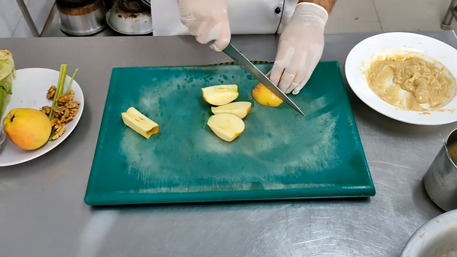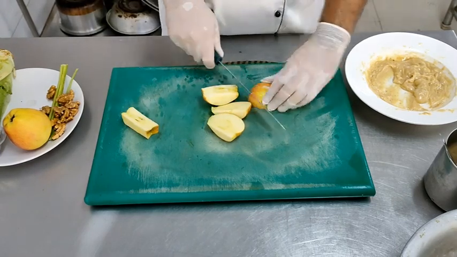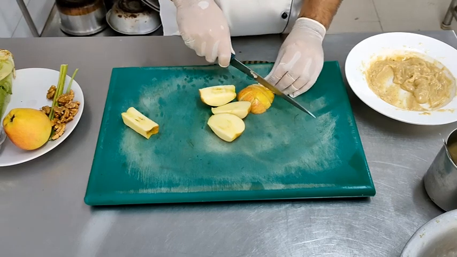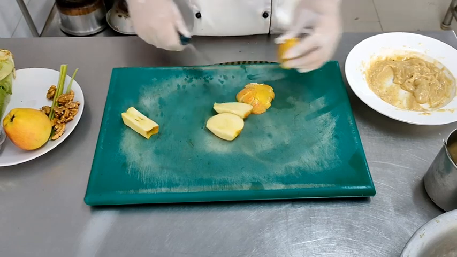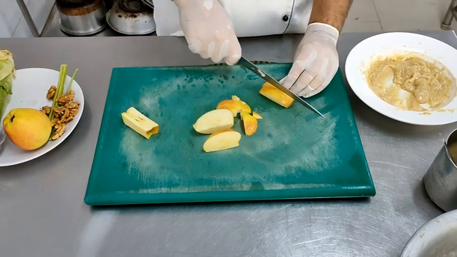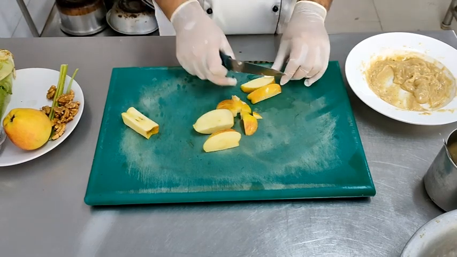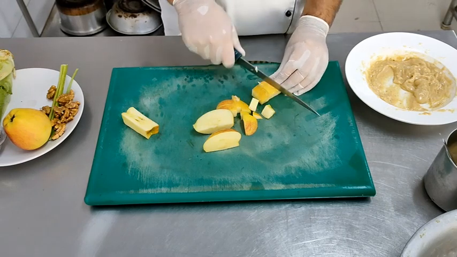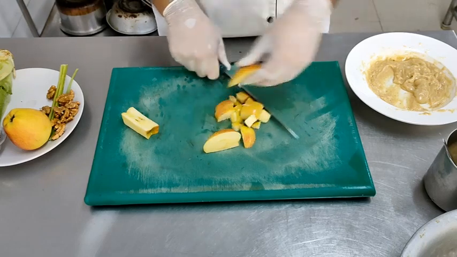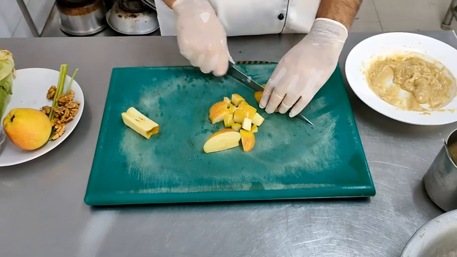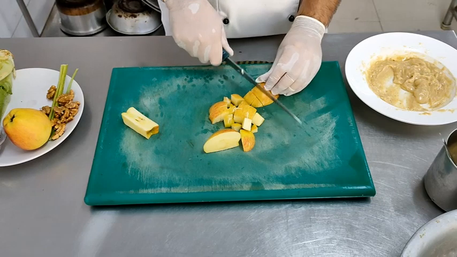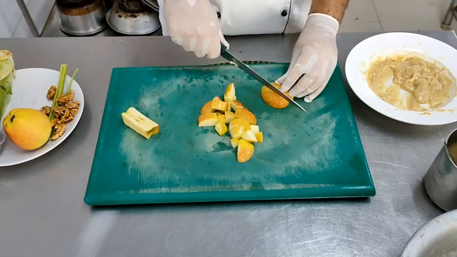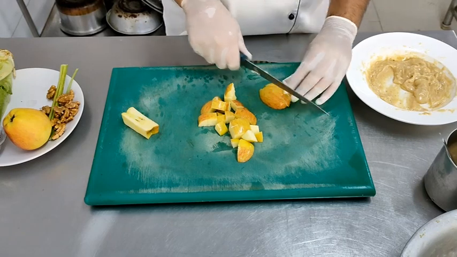So this process has to be done as quickly as possible, so that it will not go through the browning reaction and become brown, and it will discolor your salad. So cut this as quickly as possible. You can see for the salad the cuts are very important. So it has to be nice cubes. It should match the size of each and every cube. So the time few of the pieces are done, it has to be quickly added to the mayonnaise.